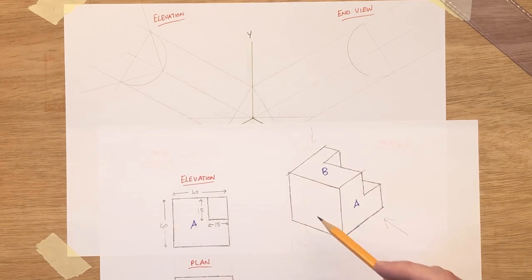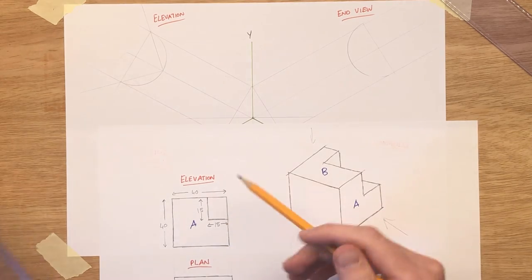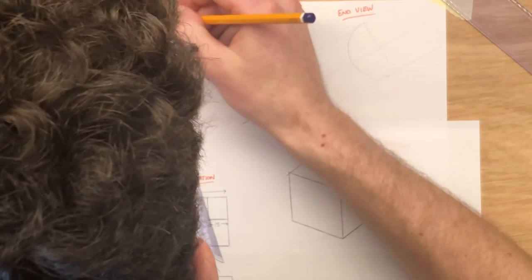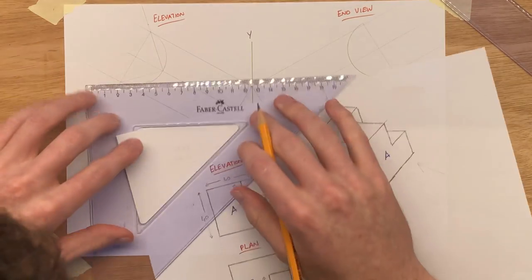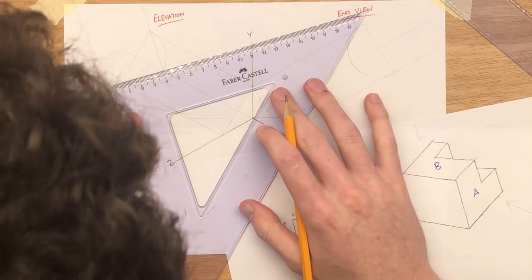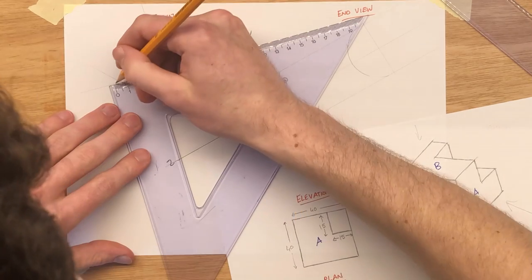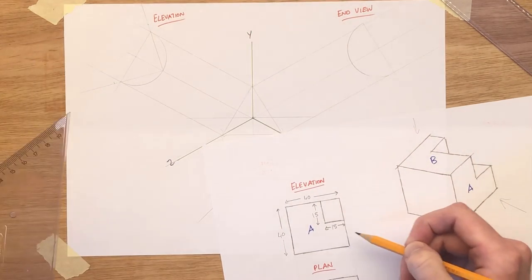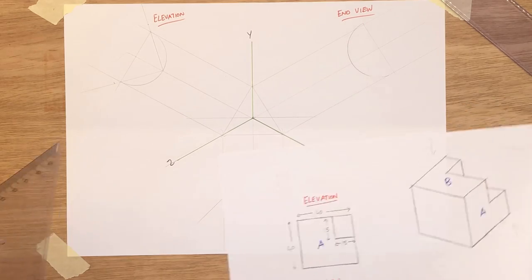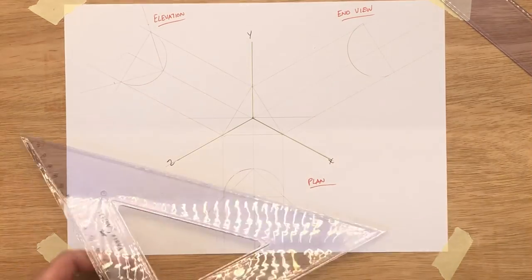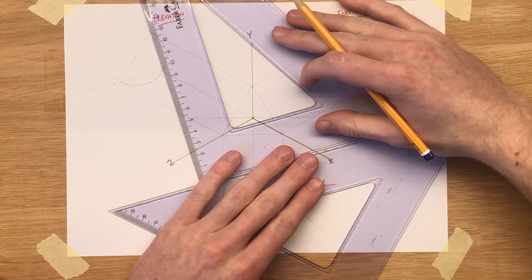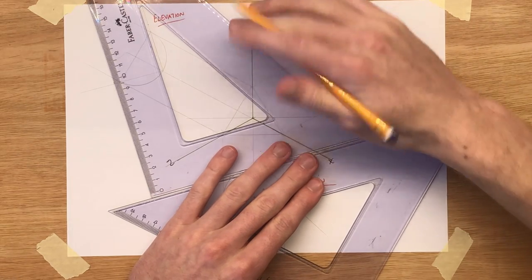I'll start off my elevation. It's 40 by 40, so I'm going to go up 40 here, and go out 40 as well. I have to go out 15 and come down 15 in the top right corner. First I'm going to join these, making a parallel line with the square.